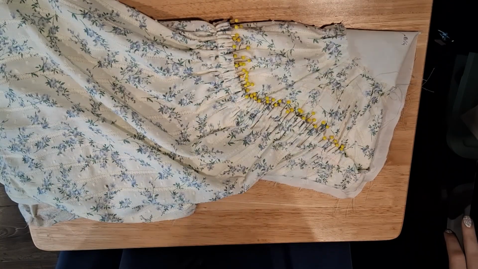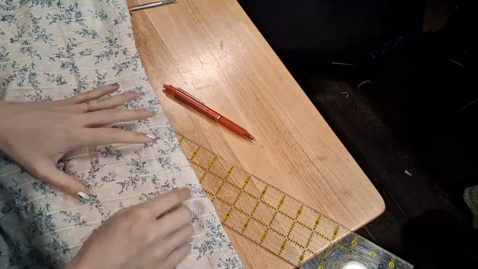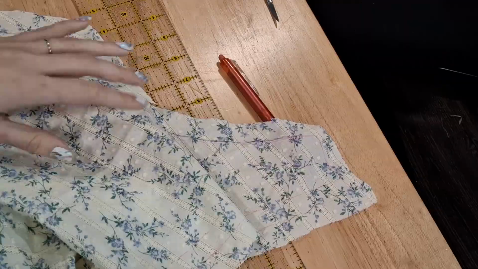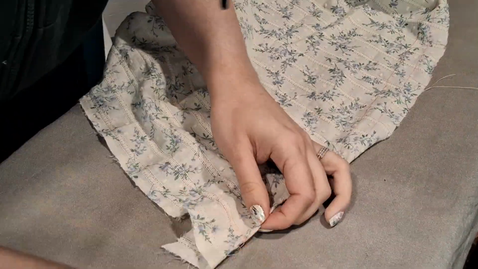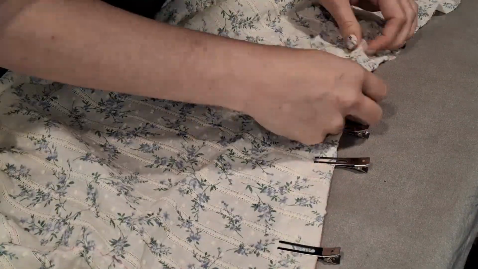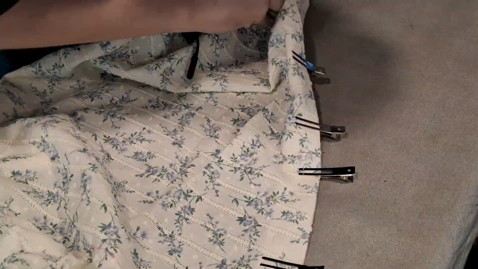Now we're going to put together the rest of the front bodice. We need to end up with a finished edge 5/8 of an inch wide to allow for the ruffle. Turn and press the top of your front bodice piece to create this edge.